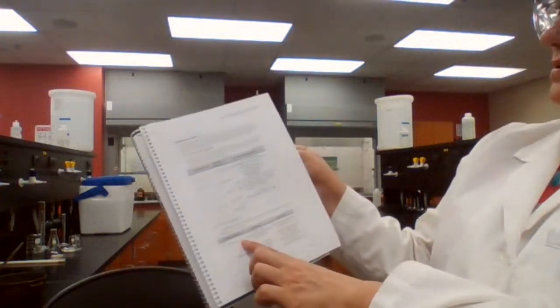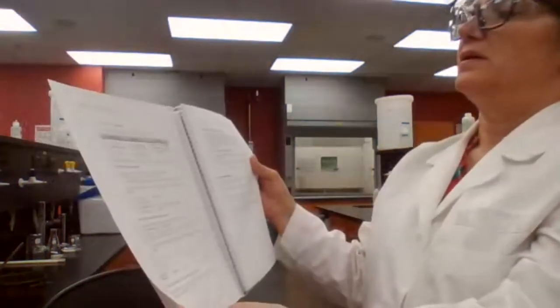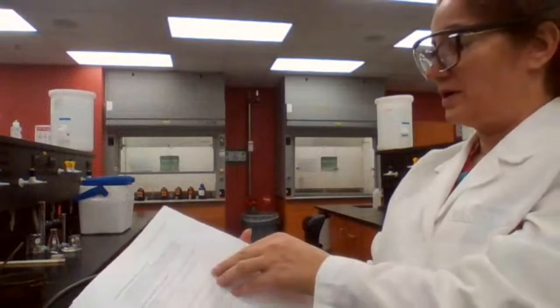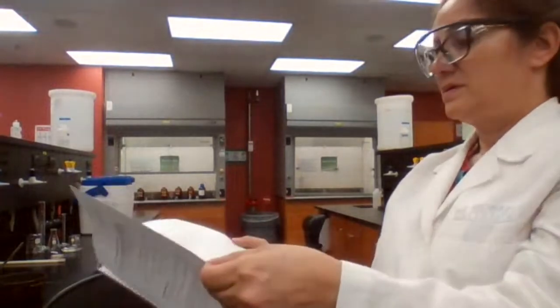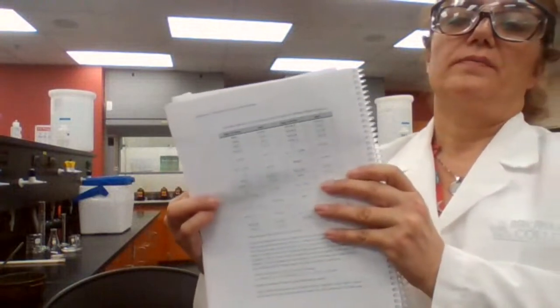And then you have more for IR. You also have a table for NMR. So these are the tables. So how should I label it to be more clear?